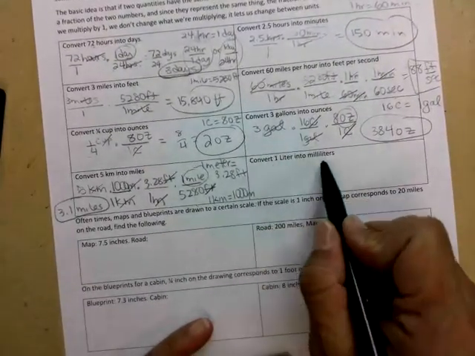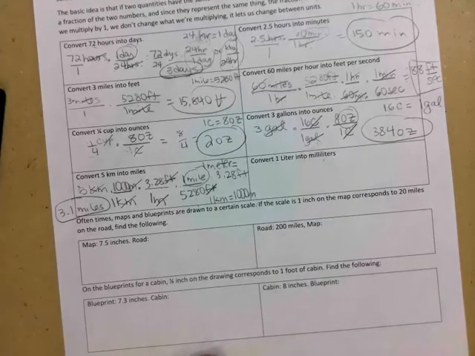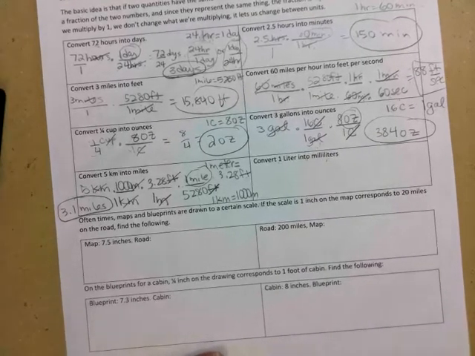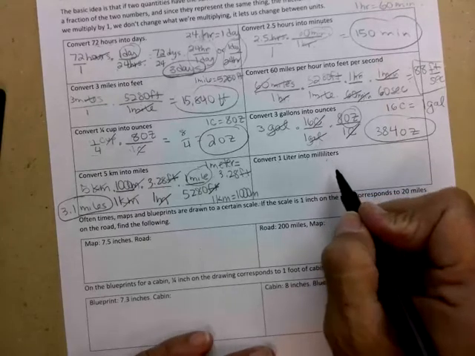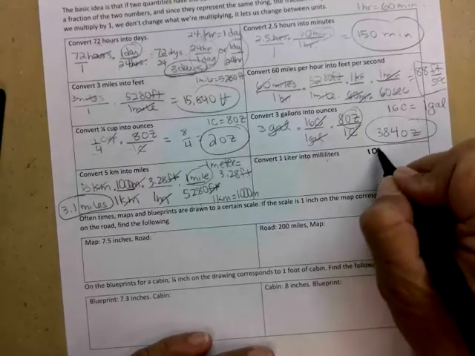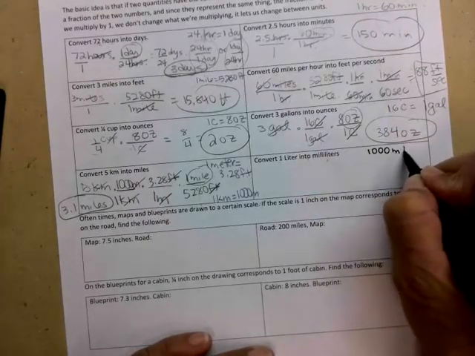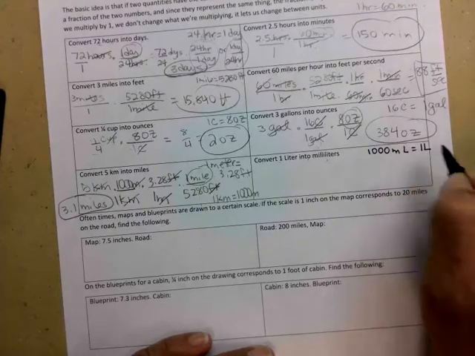Okay, 1 liter into milliliters. I'm going to switch to my, oh, here we go. I've got a black pen. My pencil's about done there. So 1 liter into milliliters. So there are 1,000 milliliters in 1 liter.